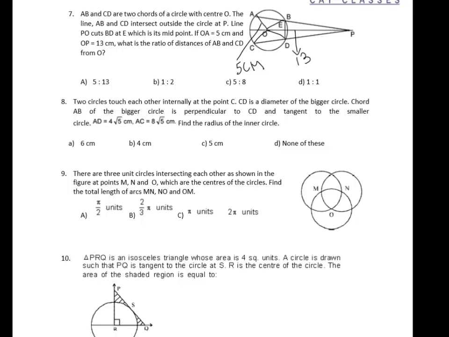Side, angle, side. One side is OA, which corresponds to side OC. One angle, angle A, corresponds to angle C. And then another straight line AP corresponds to CP. It means that the two are similar triangles. Then the heights are equal, right? So the distances from O to line AB and from O to line CD are in the ratio 1:1. So, similar triangles.